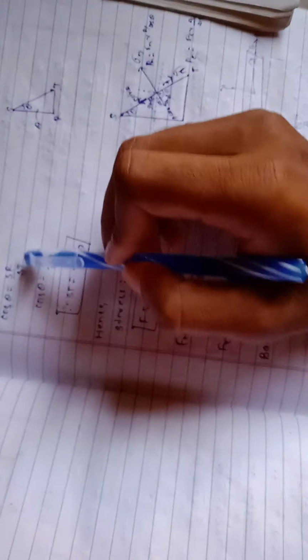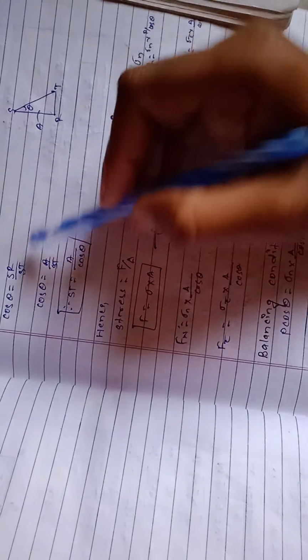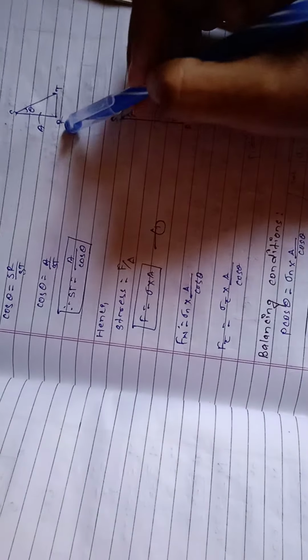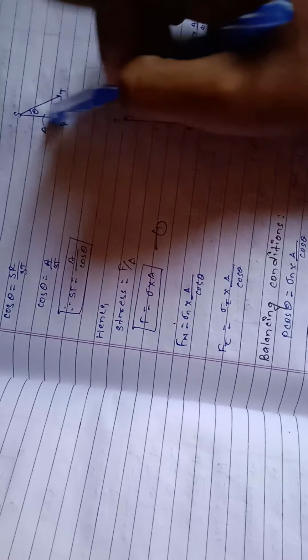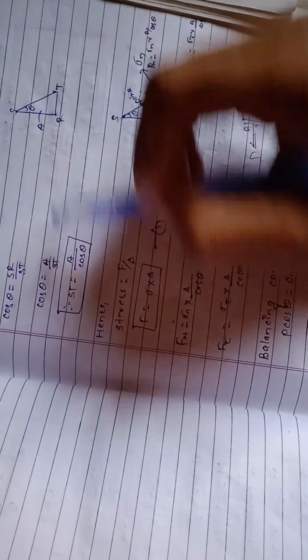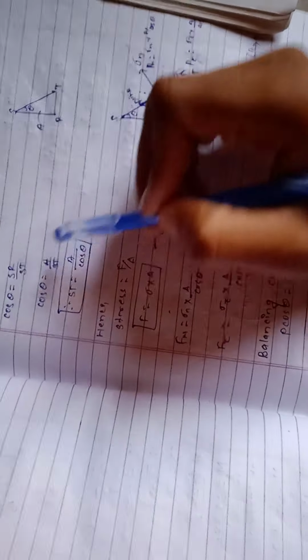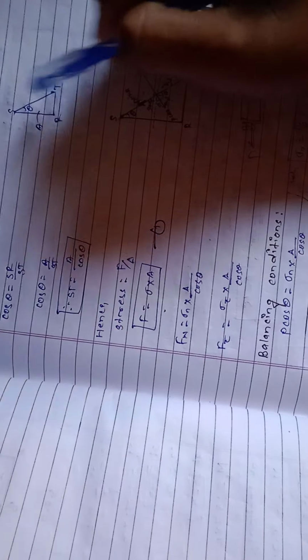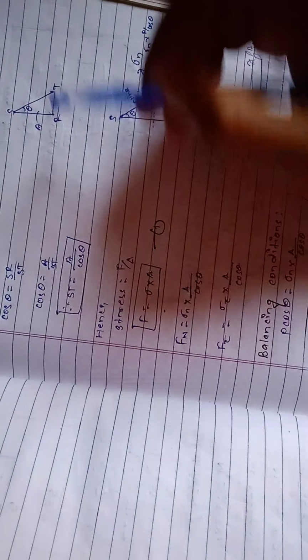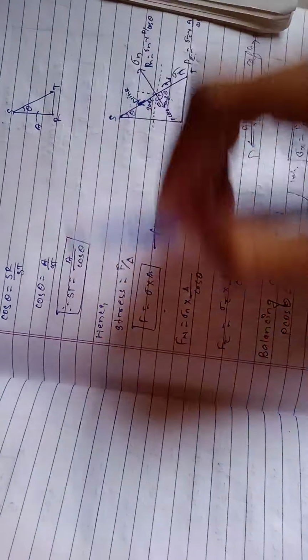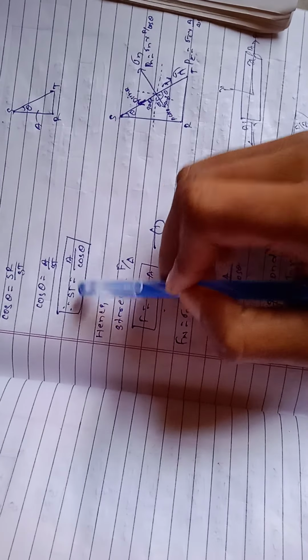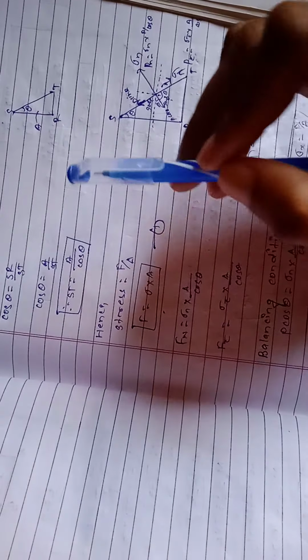SR is the area in this surface, which is A. So ST is equal to A by cos theta.